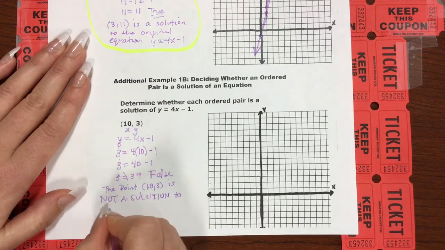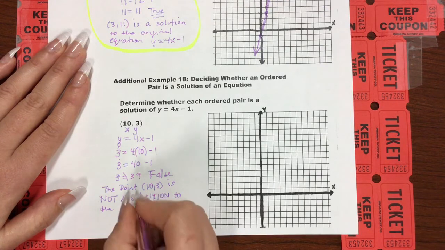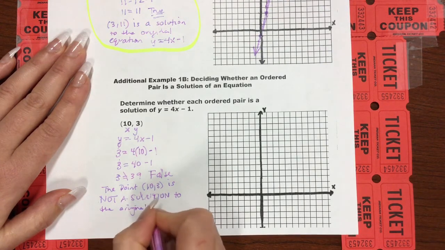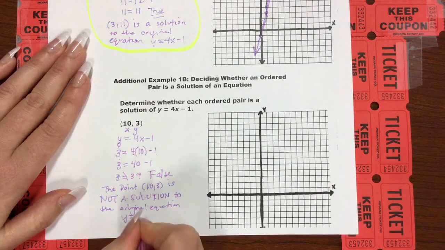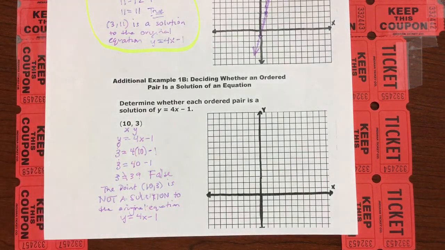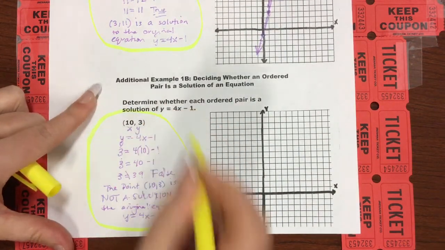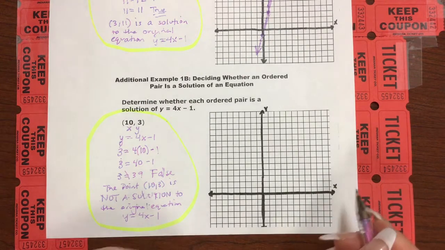To the original, oh, I think I forgot an I there, we'll put it there, original equation y equals 4x minus 1. Okay, so that is what you're going to have to do for your homework, the algebraic. Now let's see how this is interpreted visually and graphically.